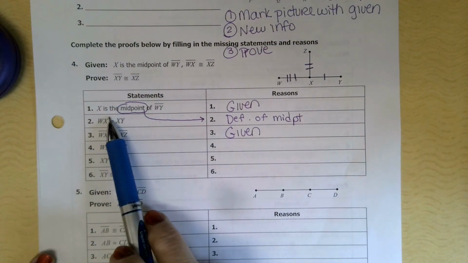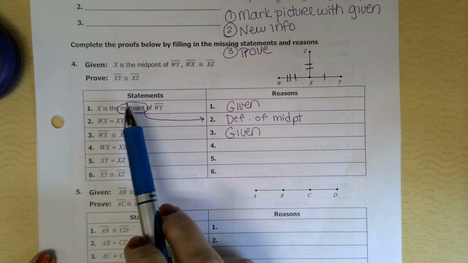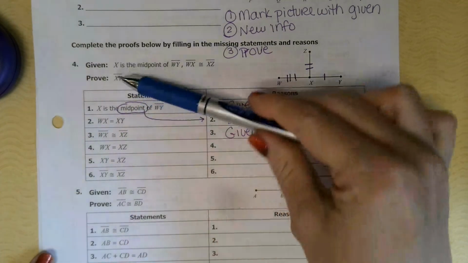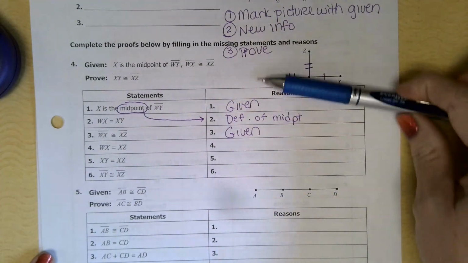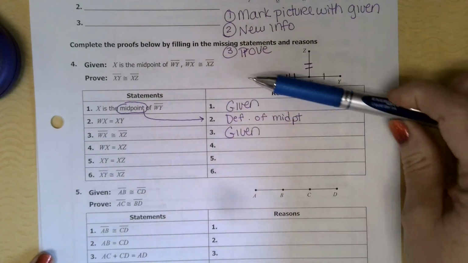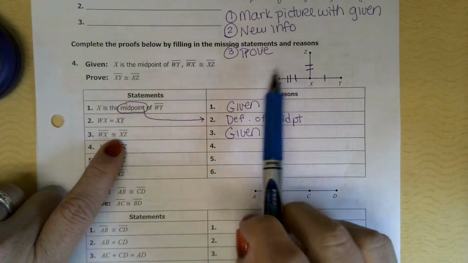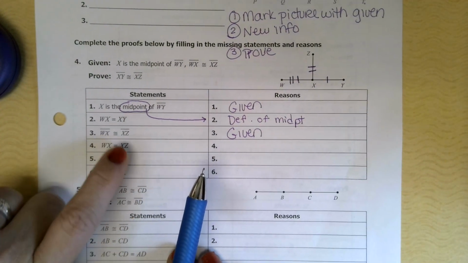Okay, because these two segments are equal because we had a midpoint. All right, and by the way, these are called our statements. These are the reasons. This is what we know. This is why we know it. Okay, now this other piece was given to us. We have that marked in the picture.